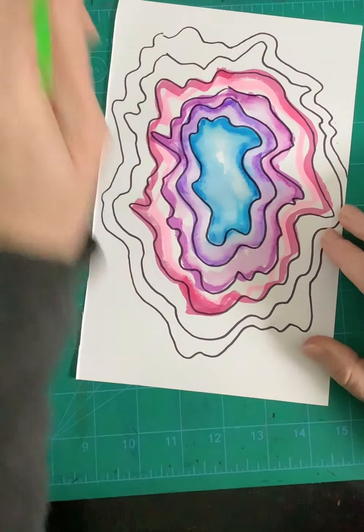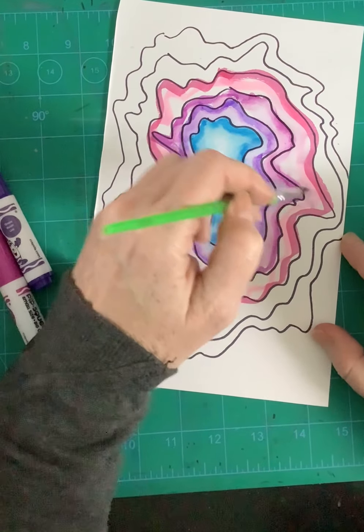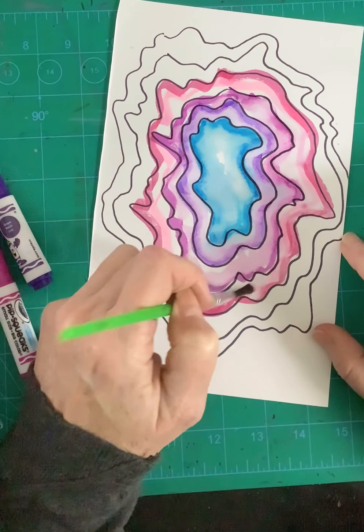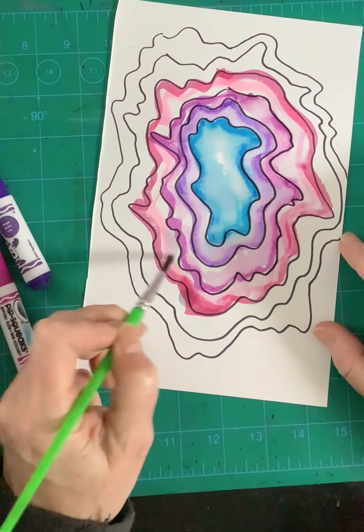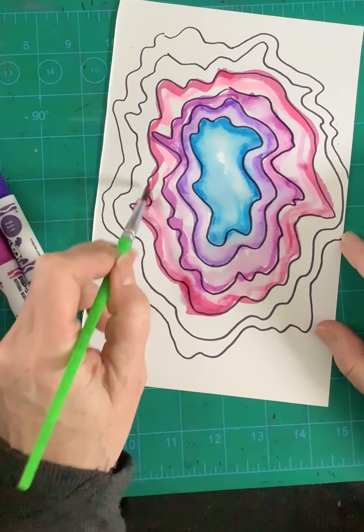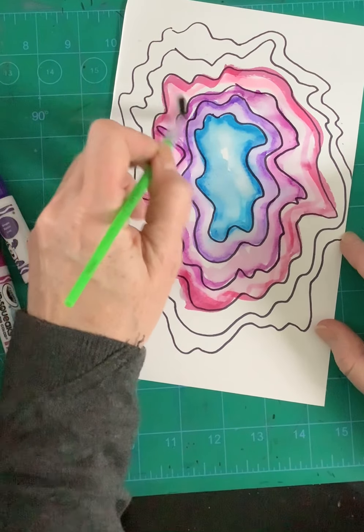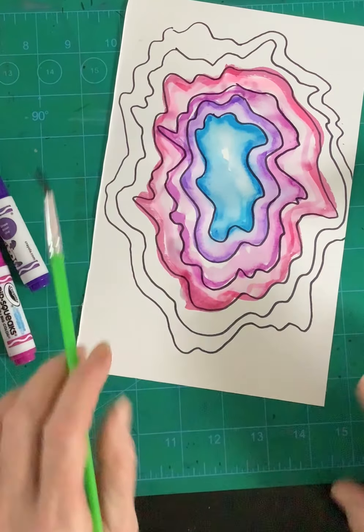And a little more water. If you don't have a brush, you could always just use your finger or a Q-tip. Just don't rub over the same area too much because it could rip your paper. So that's basically how we go to the edge.